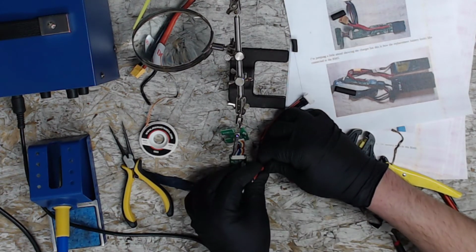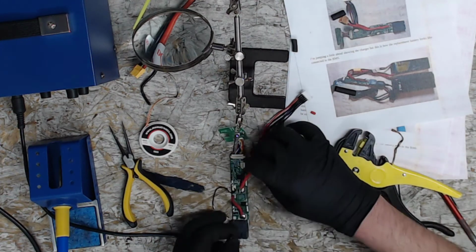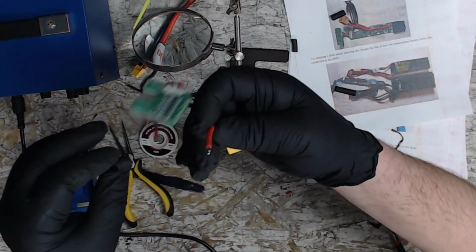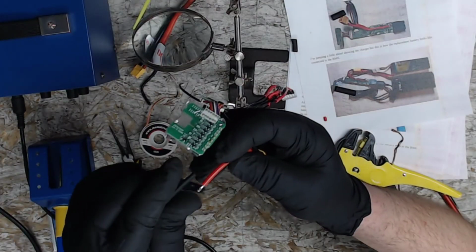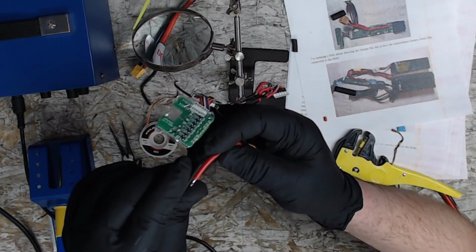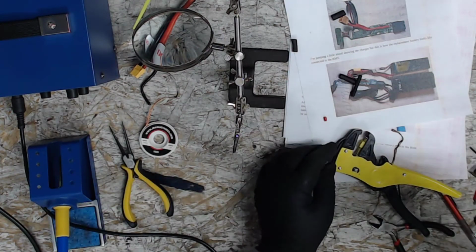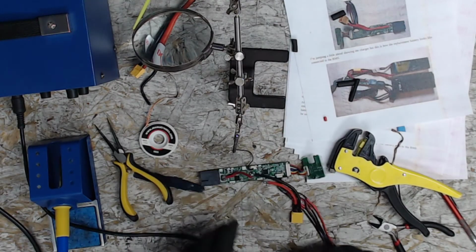Say we let this cool down, and then we'll put the heat shrink that fit the same size that we did here. We're gonna... oh no, we're not gonna get it over our joint. We would be lucky to. We're gonna have to go with a bigger piece.